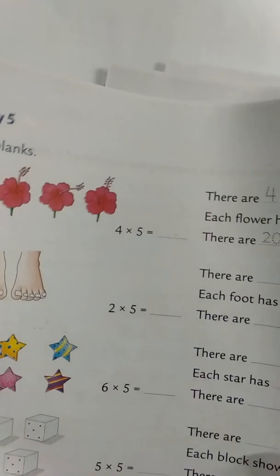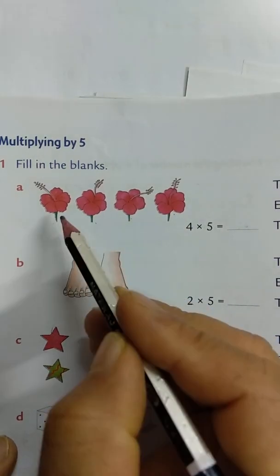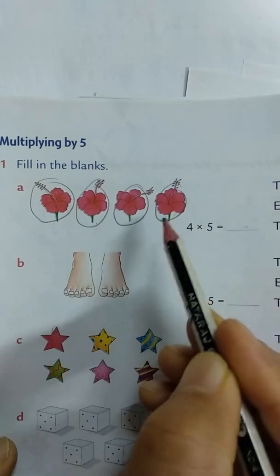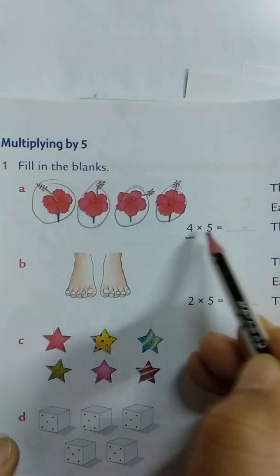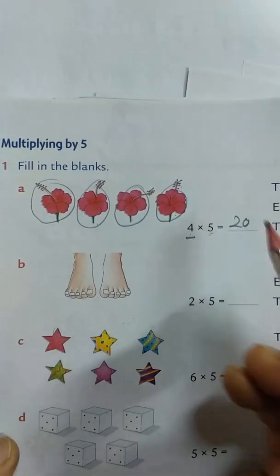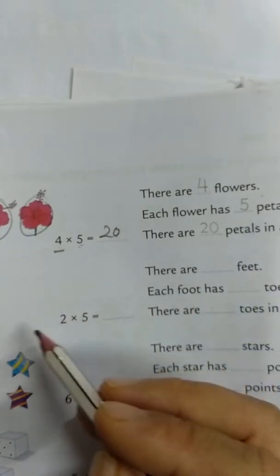Multiplying by 5. Multiplying by 5, you can see there are 1 2 3 4 groups of 5 petals. So 1 2 3 4, 1 2 3 4, 4 groups of 5, 4 5s are 20. Now you can see here there are 4 flowers. Each flower has 5 petals. There are 20 petals in all.